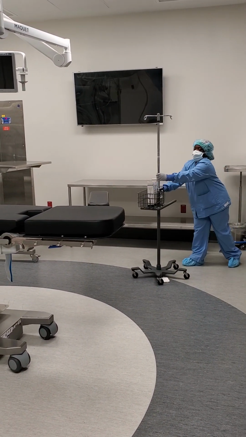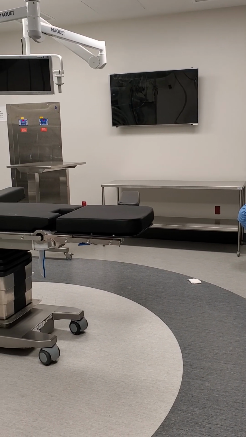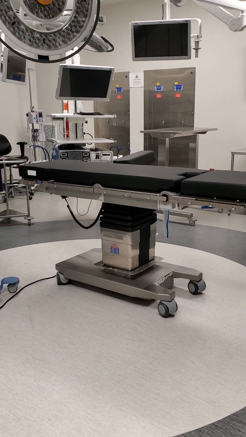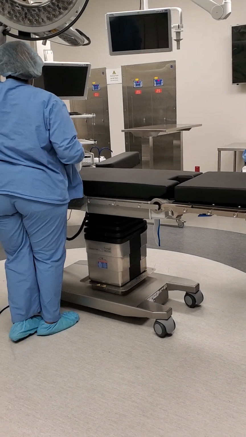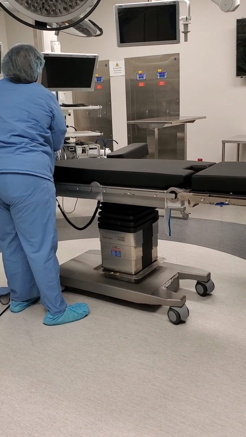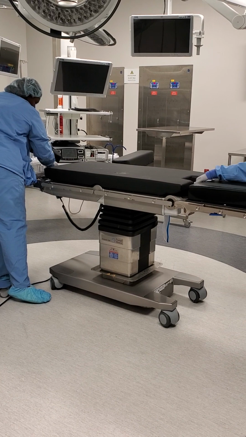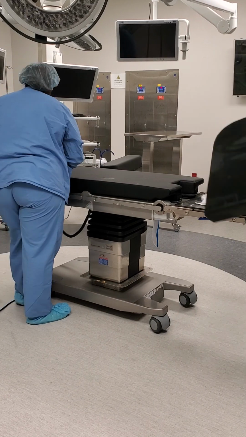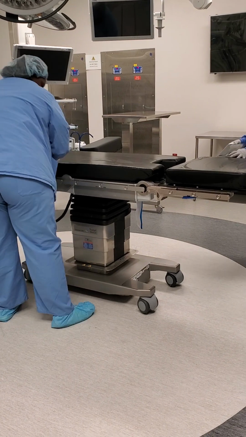We always, once again, want to make sure to clean from the top of the room and then from the outside of the room to the inside of the room. Once all the outer areas have been cleaned, the last area that we will focus on will be the bed. We want to make sure to clean all of the cushions on both sides and the hard top of the bed. We also want to clean the arm boards, removing the cushions and cleaning both sides and the arm board itself.